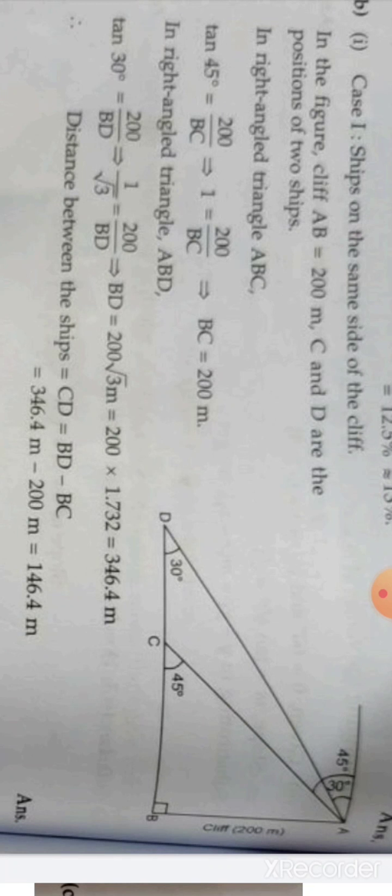So accordingly you can write the angle of elevation by alternate angle. In the right angle triangle ABC, using tan 45 degree ratio, 1 is equal to 200 upon BC. So BC value is 200 meter. Now in right angle triangle ABD, tan 30 degree is equal to 200 upon BD. So the value of tan 30 is 1 upon root 3 is equal to 200 upon BD. BD value is 200 root 3 meter. And the value of root 3 is 1.732.